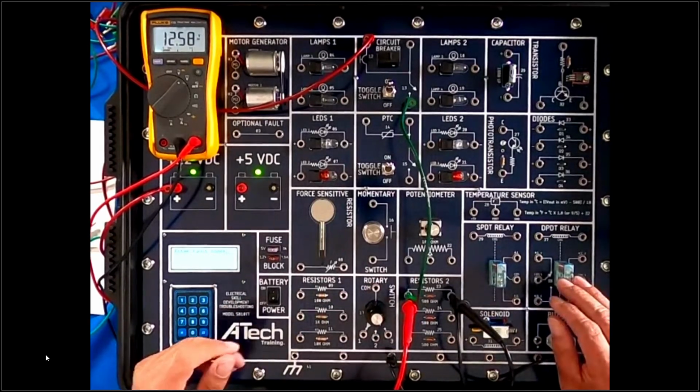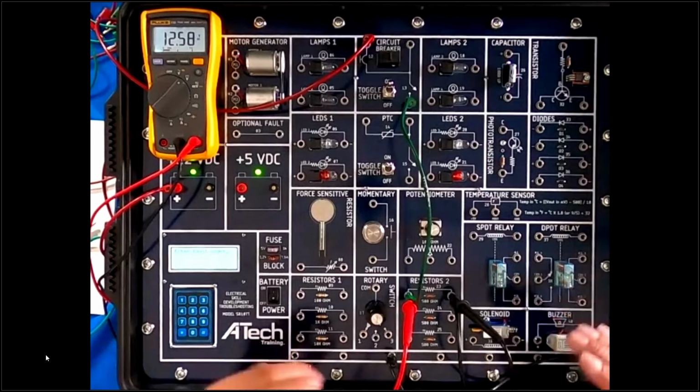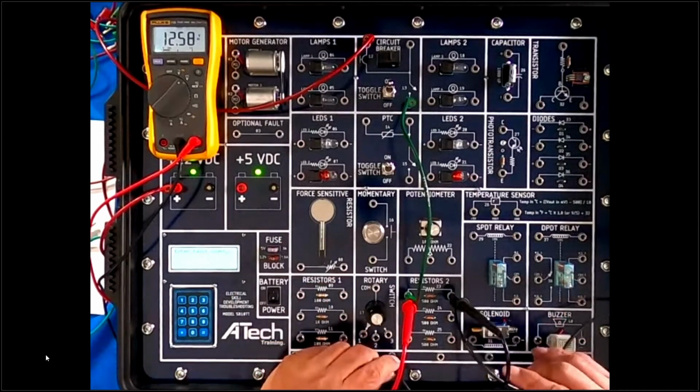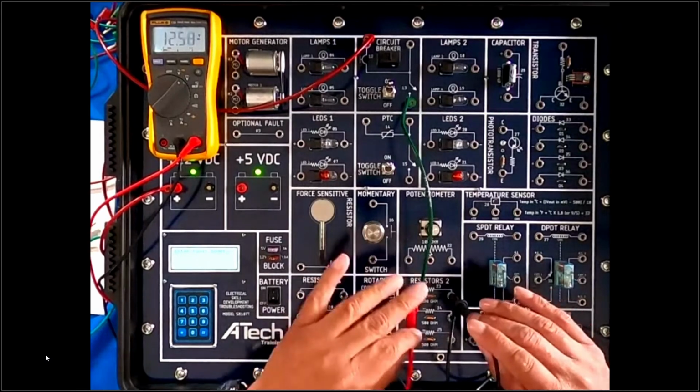So we go across that resistor, and what do I see there? 12.58. Once again, in a series circuit, the component with the highest resistance will have the highest voltage drop, and that's what we see here. It's the only load in the circuit, right? Here you can see that I got my ground wire going to chassis right there. So once again, we have the voltage drop.